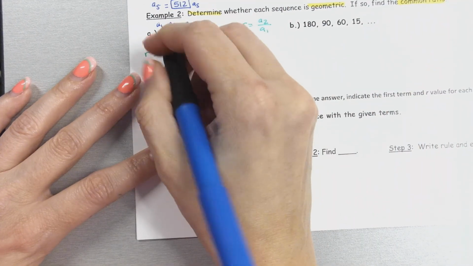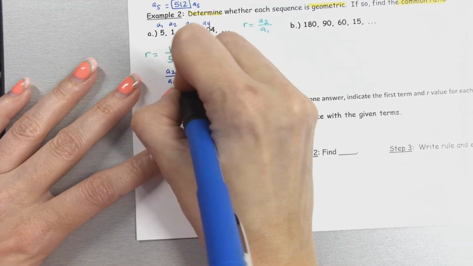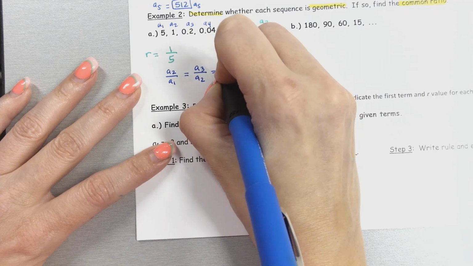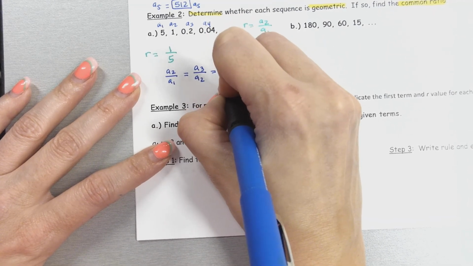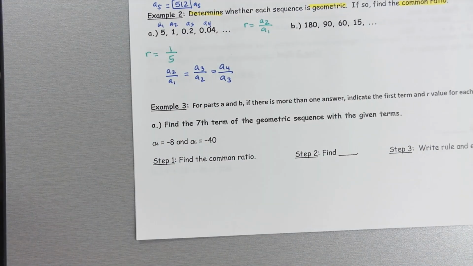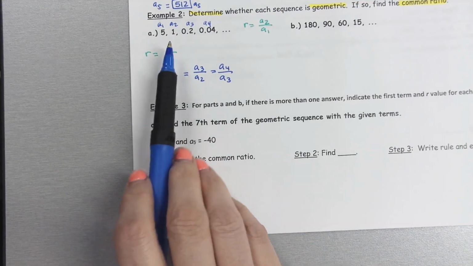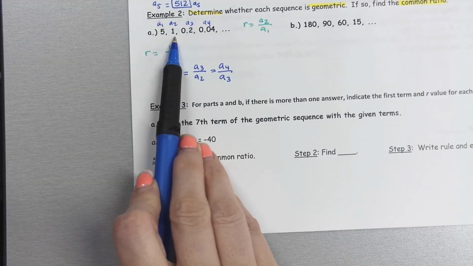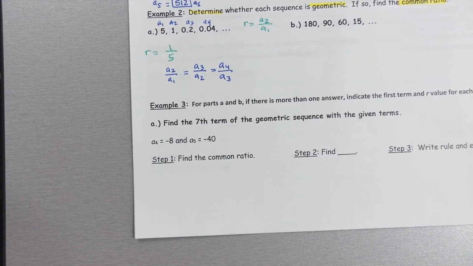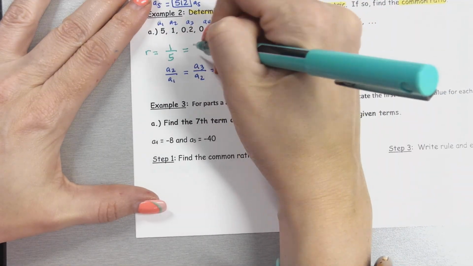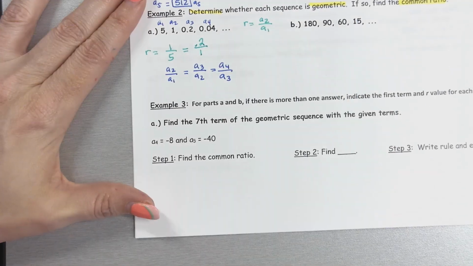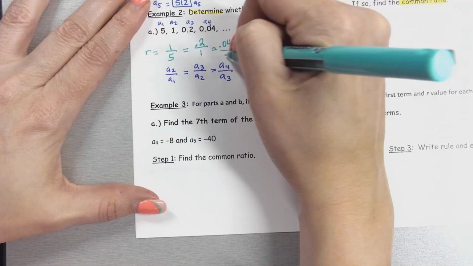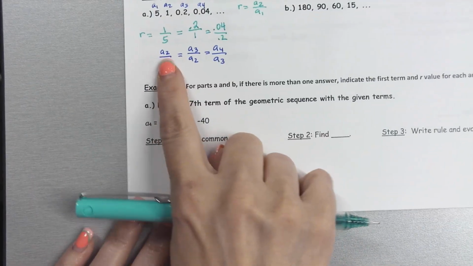that the ratio of A2 over A1 is equal to A3 over A2, and that has to be equal to A4 over A3. So when I say that pattern continues, I just mean the term over the previous term, over the previous term. So we have 1/5, we have 0.2 over 1, and we have 0.04 over 0.2. This one is 1/5.